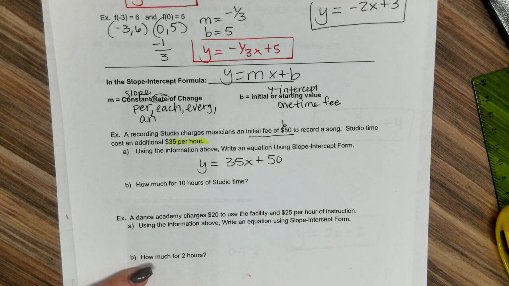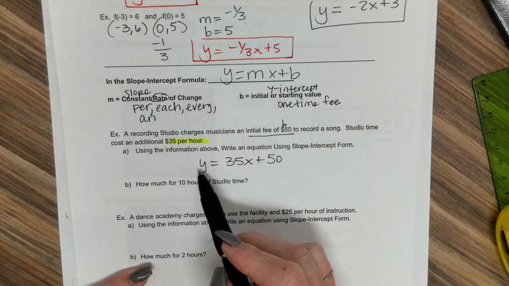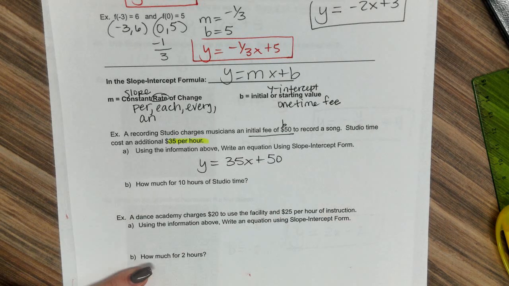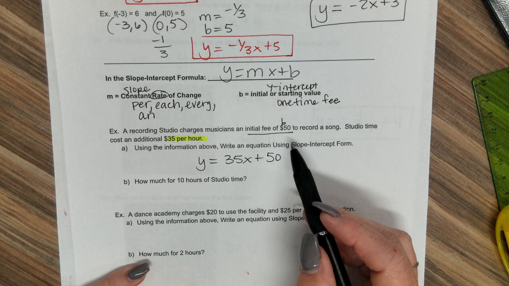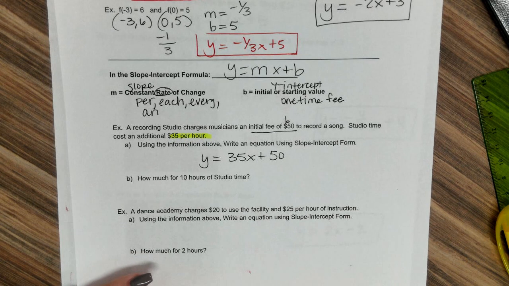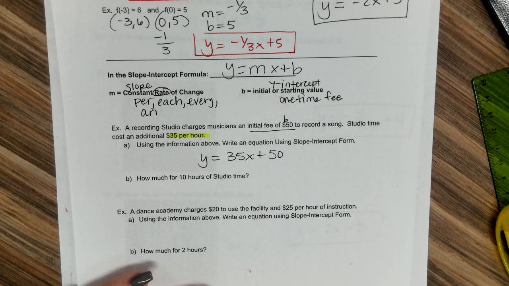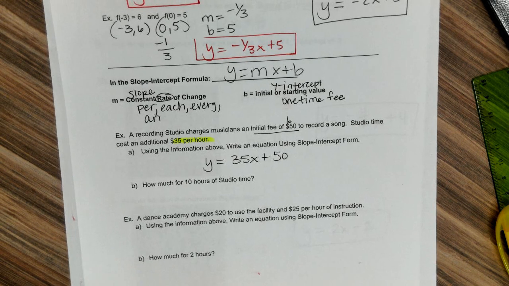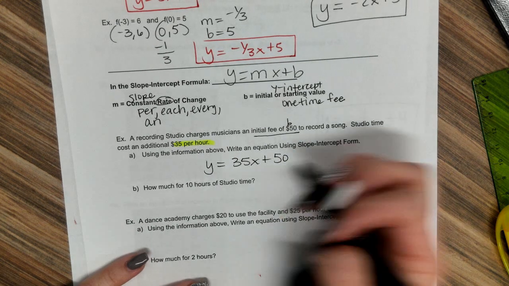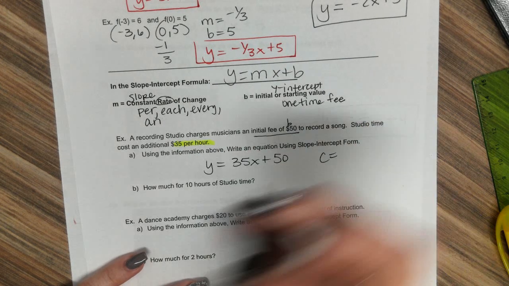So what variable might they use? H. So give me another. So instead of y, what are we solving for? What are we talking about? Money. When we're talking about money, we could call that cost, yes? So give me a variable for that. C. So give me this as a different way.